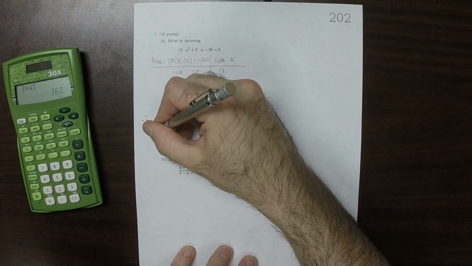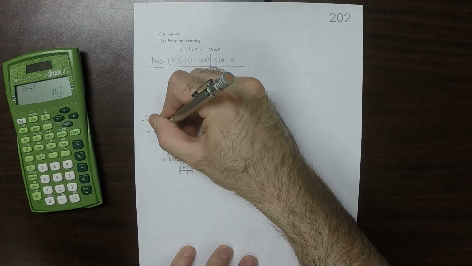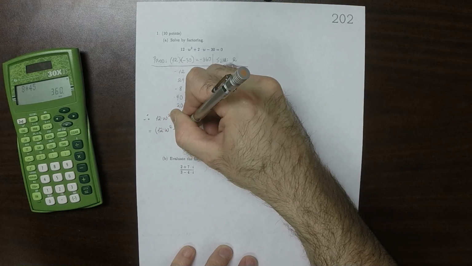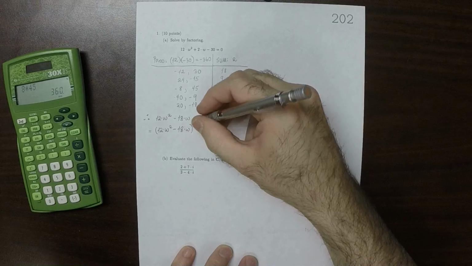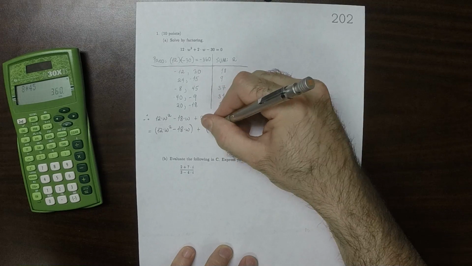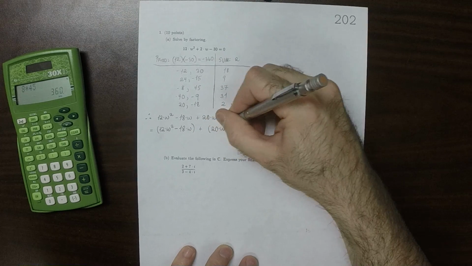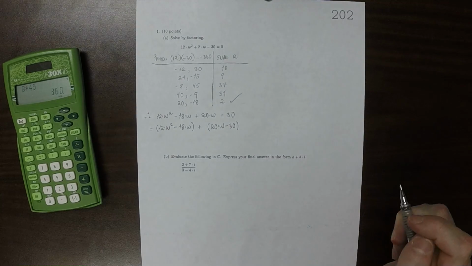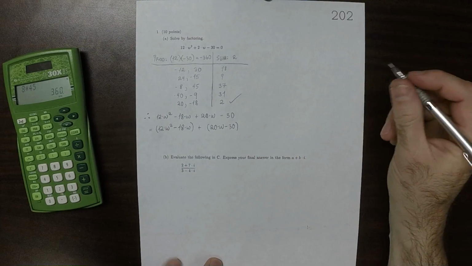So then now we'll split these into groups of 2. And then from each group we want to factor out the greatest common factor.